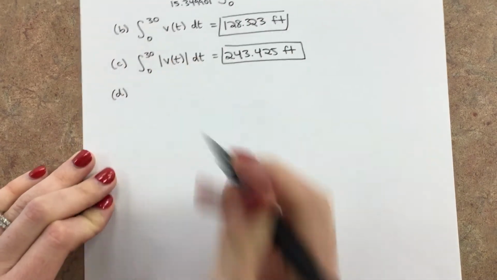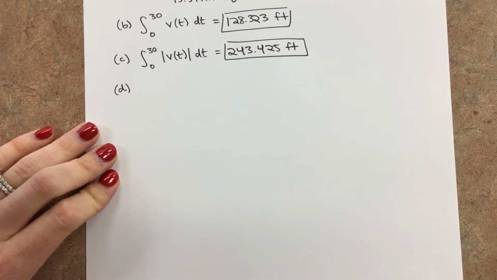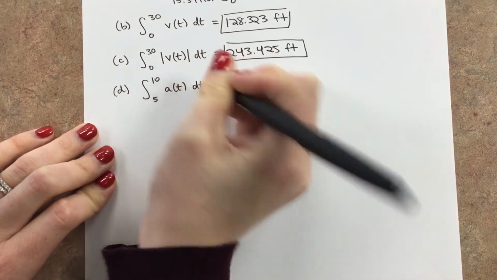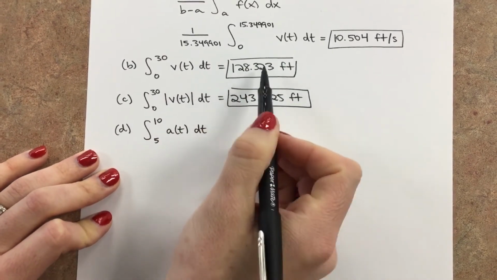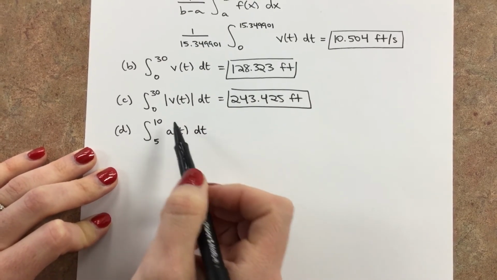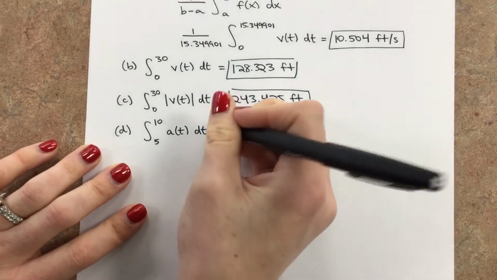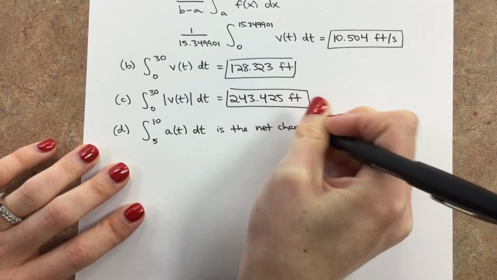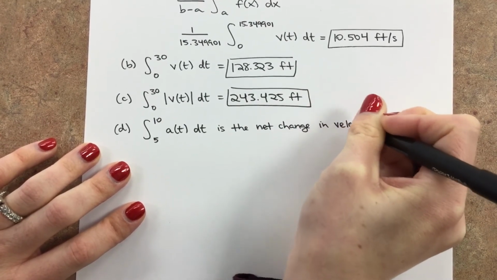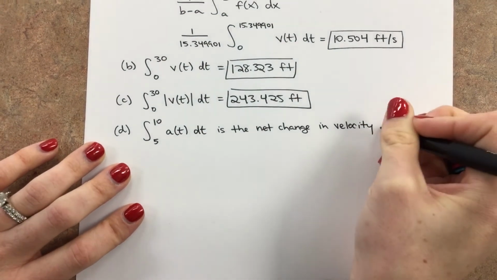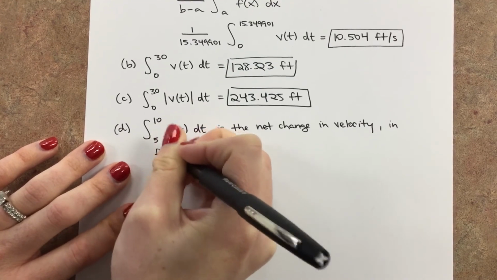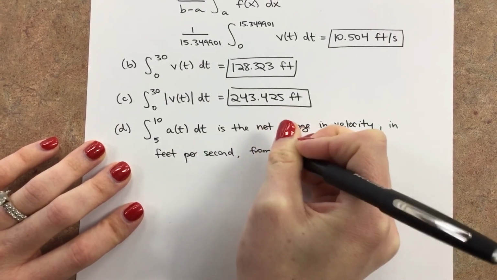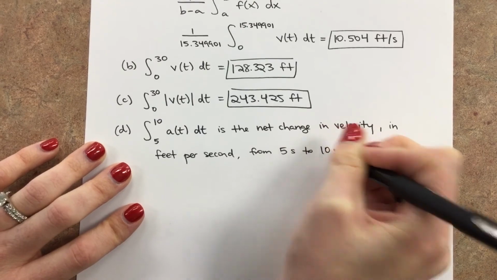All right, and one final part for this problem. It says let A represent his acceleration. Using correct units, explain the meaning of this integral right here in the context of the problem. So when you integrate velocity, you get the change in position. So if you apply that logic one step further, when you integrate acceleration, you get the change in velocity. So this is the, we'll even throw in net change. Net change works. And this is using correct units, so net change in velocity in feet per second, from 5 seconds to 10 seconds. So that's what it's giving us.